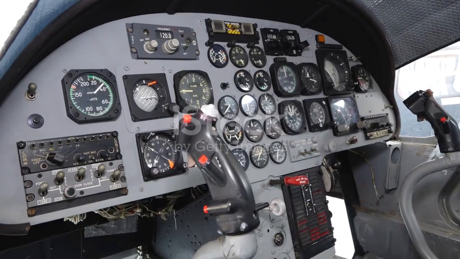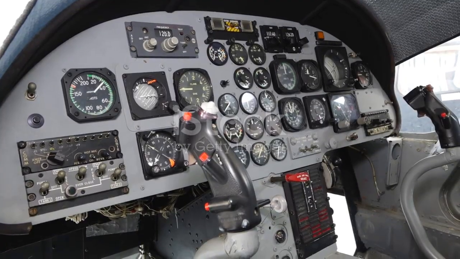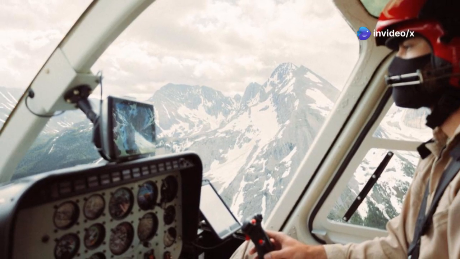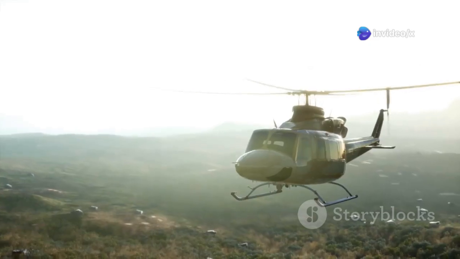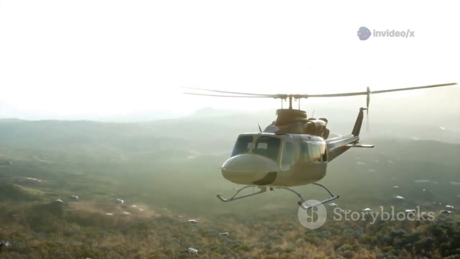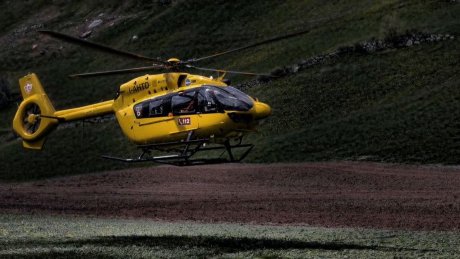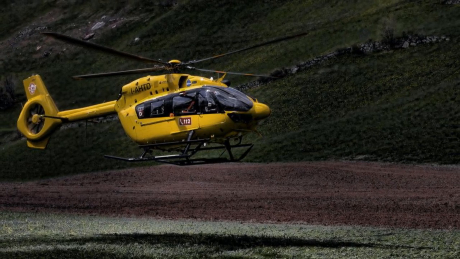Section 6. Interpreting the height-velocity diagram for safety. The height-velocity or HV diagram is a critical safety tool. It is unique to each helicopter model. The HV diagram is found in the helicopter's flight manual. It shows combinations of altitude or height above ground and airspeed. From these combinations, a safe autorotational landing might not be possible if the engine fails.